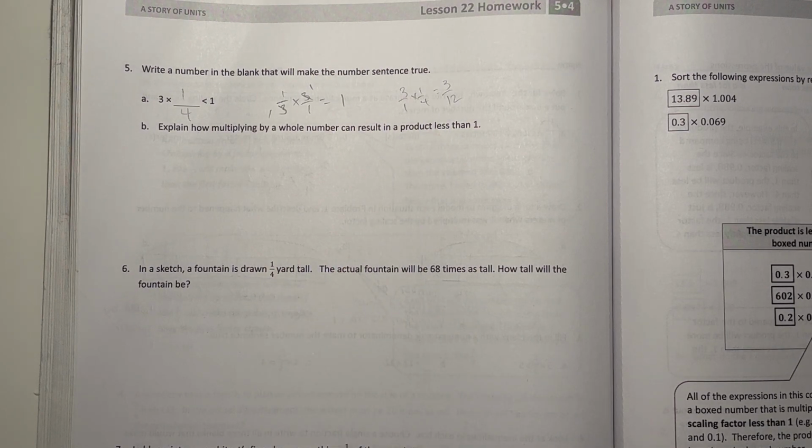That is because if you multiply a whole number by a number that is less than 1, then you'll get a number less than 1 most of the time. So if you multiply by a fraction, then you can sometimes get a product less than 1.